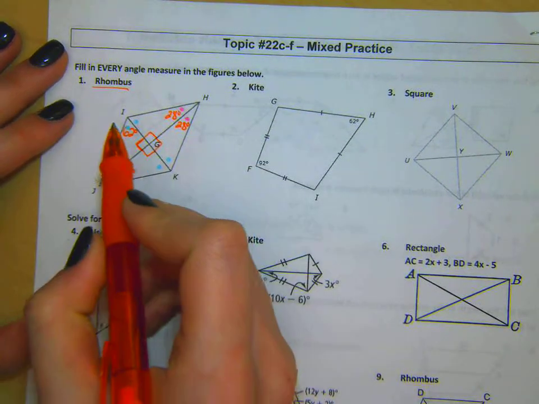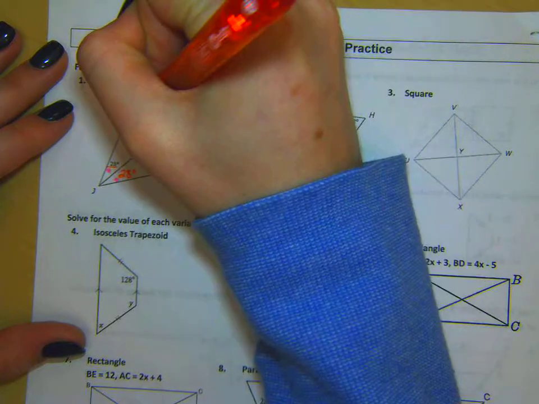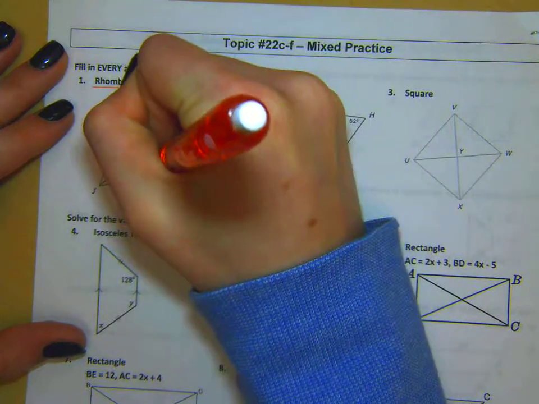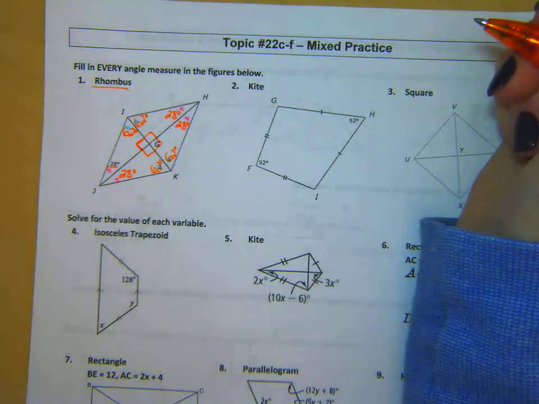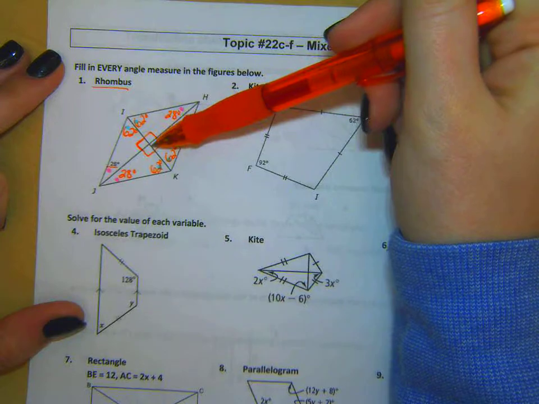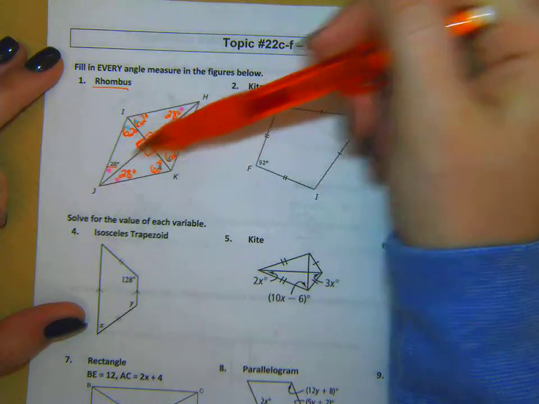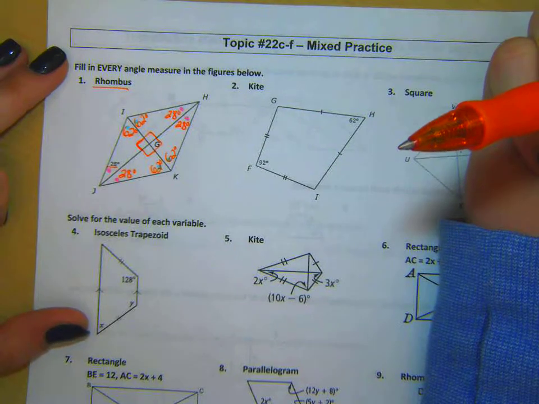Which would then give away that these other 3 angles, the ones that are bisected here, this whole angle is bisected and congruent, that means this one is 62, as is this one and this one. So we used the properties that we knew about a rhombus, specifically that the diagonals are perpendicular and that the diagonals bisect the opposite angles, to fill in the missing pieces for this one.